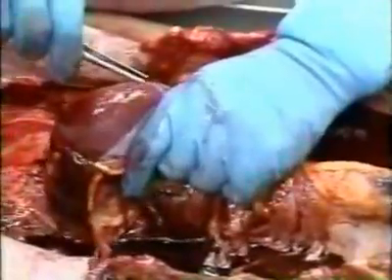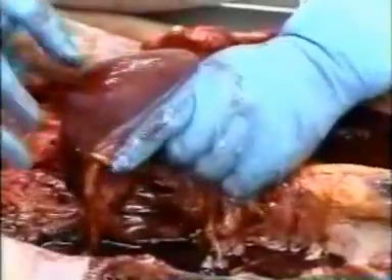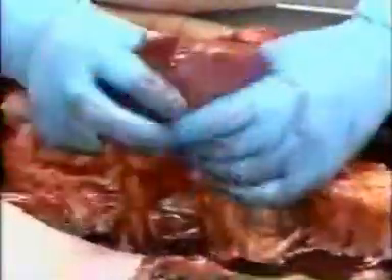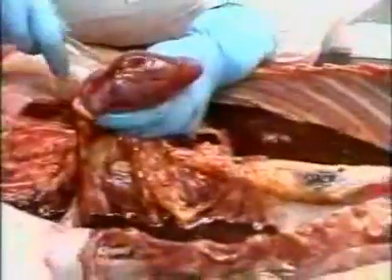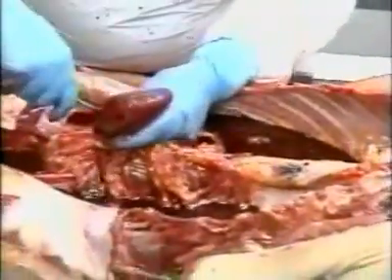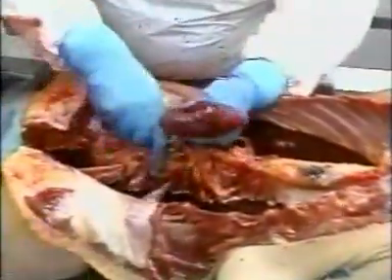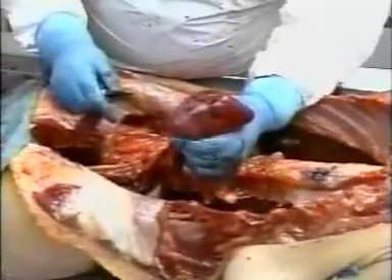Now he's incising the renal capsule, which is a thin membrane that surrounds, right there, that surrounds the kidneys, and he'll strip that back to expose the kidney itself and then remove the kidney.